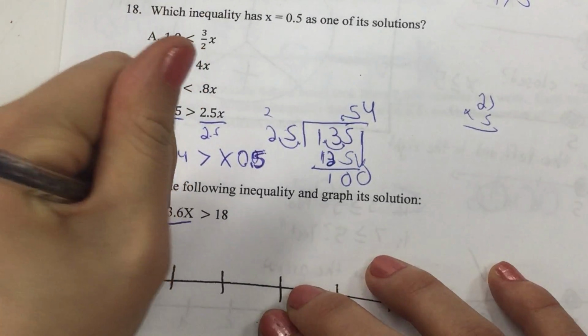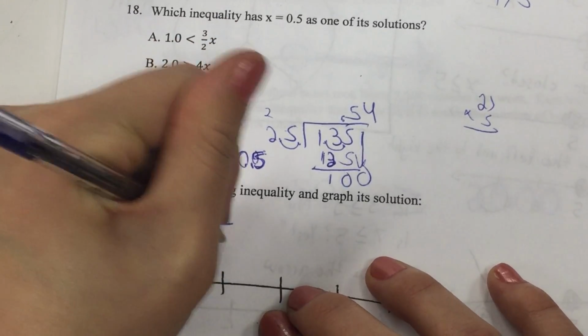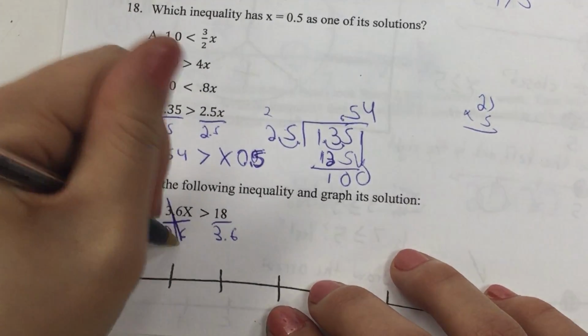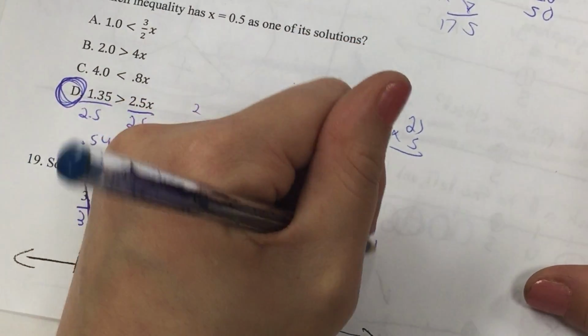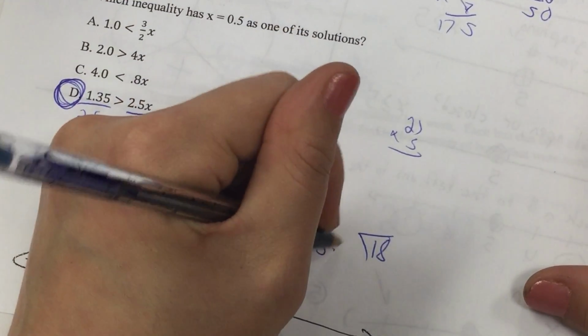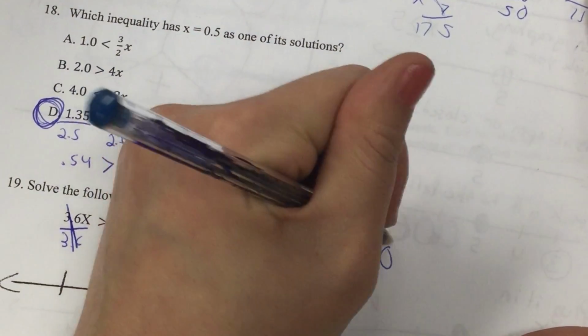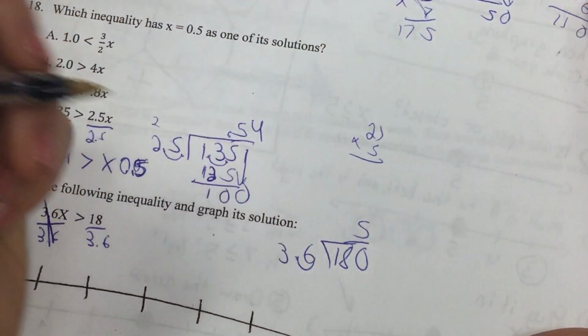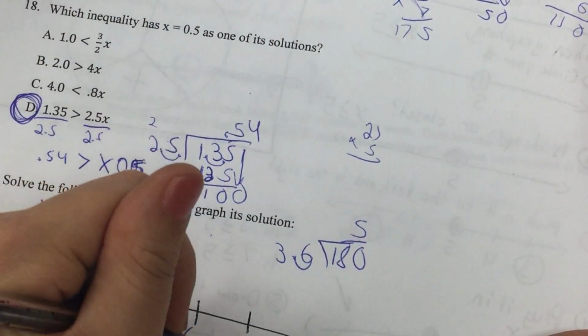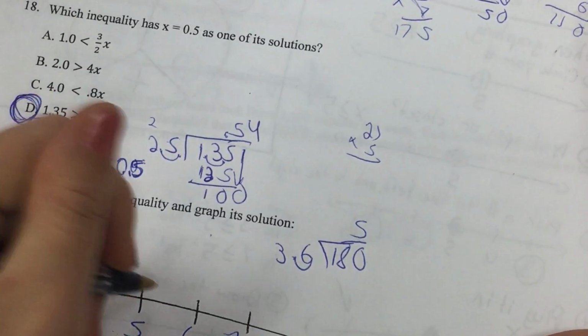Last but not least, it's another practice problem for dividing. You divide by 3.6 on both sides to get x by itself. And we have 18 divided by 3.6. I swoop once here, I swoop once here, and I want to say the answer is 5.